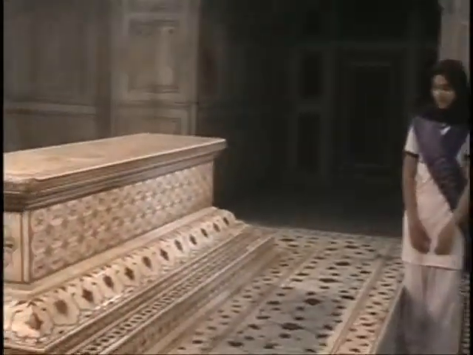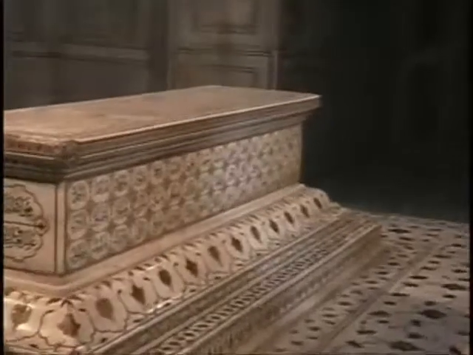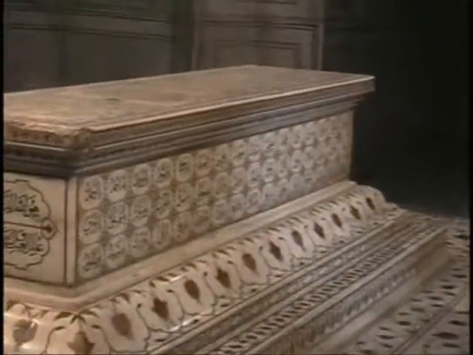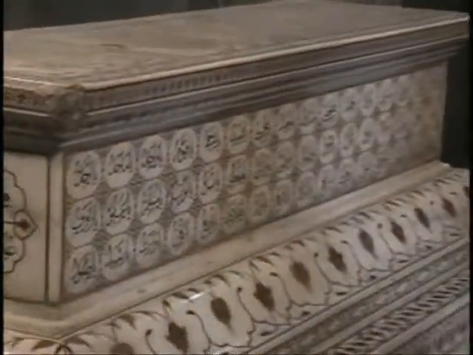The interior of the mausoleum has an elevated sarcophagus of white marble, the sides of which are wrought with flowers of mosaic in the same elegant style as in the tombs of Taj Mahal at Agra. On two sides of the sarcophagus, 99 attributes of God are inlaid in black.